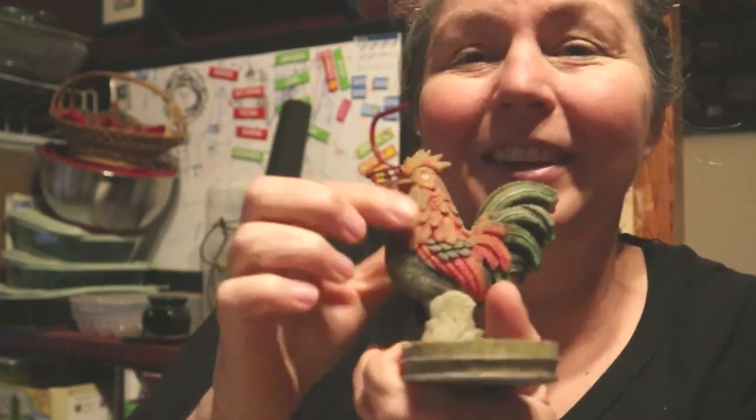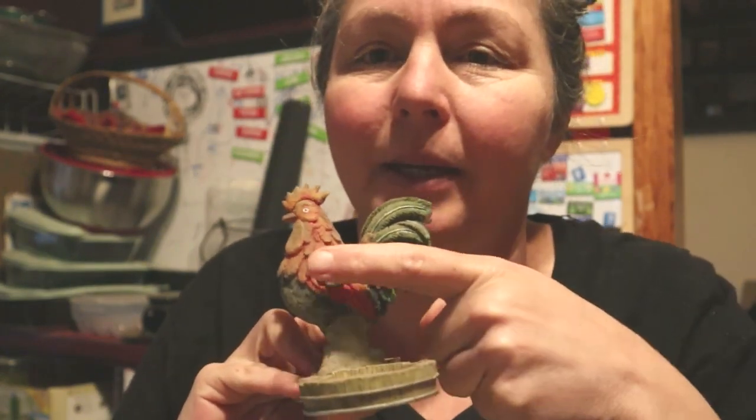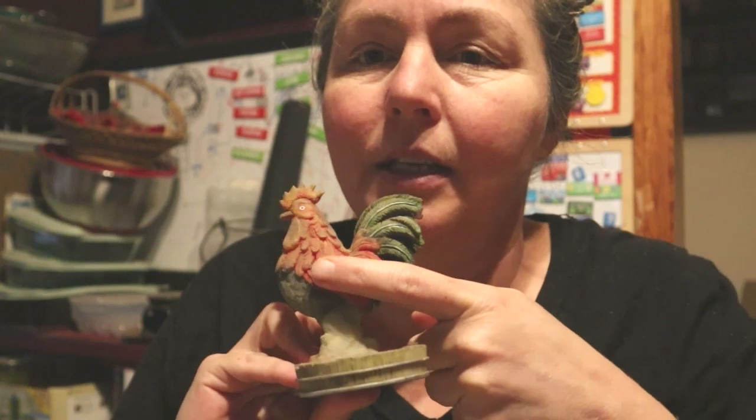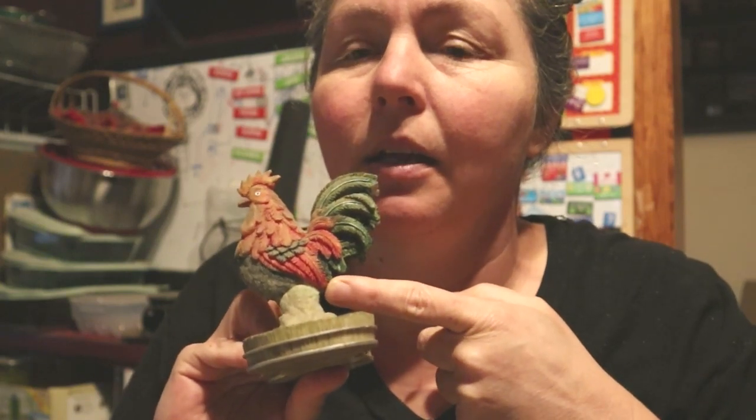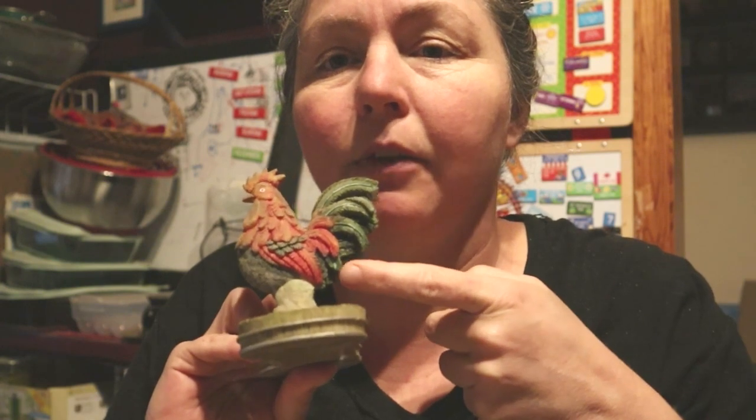Here, let me see if I can show you on this little thingy here. This is a grown rooster here, but let's pretend it's a baby. So, see how the wing goes to the butt? Well, the females' wings will reach the tail feathers.